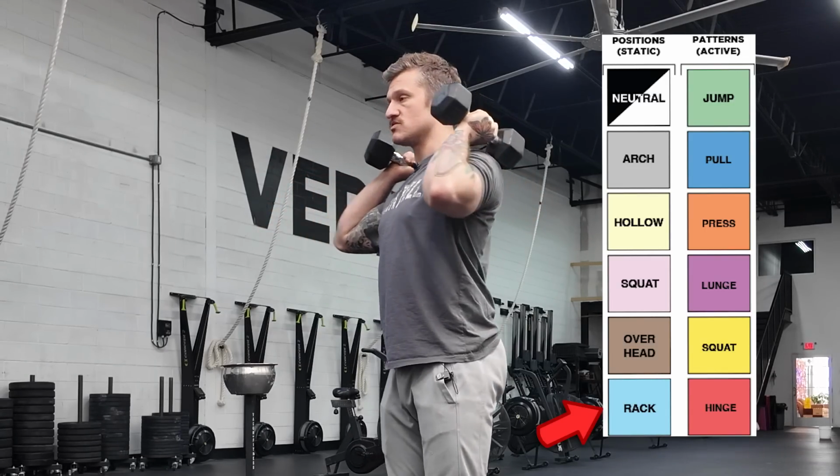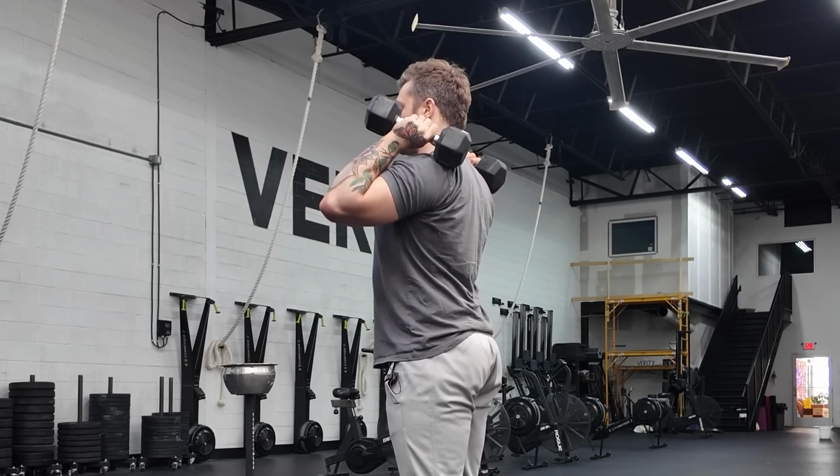Now, the caveat to this is that you need to train with that concept in mind. So anytime you feel this rack shape in this front rack position in your training and in your movements, you need to think, oh, I'm training the front rack here. And you need to be very aware of what you're doing.